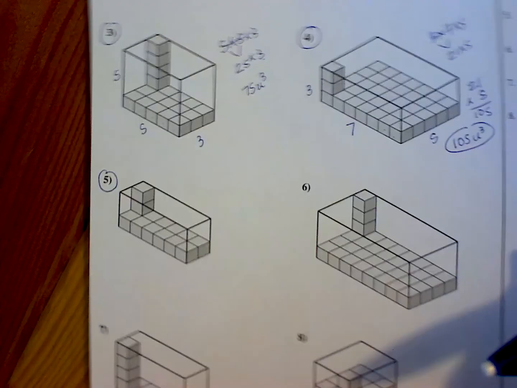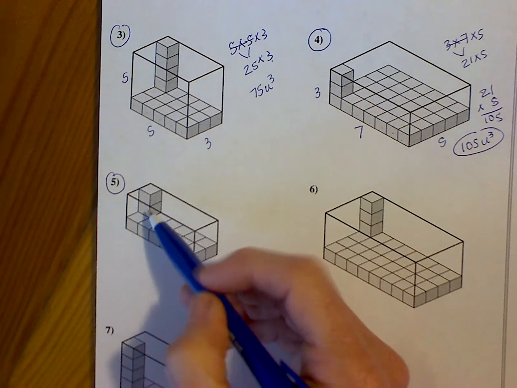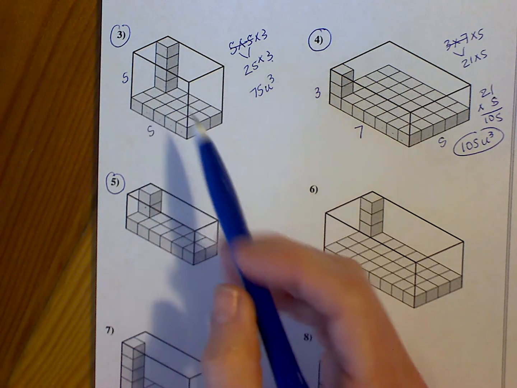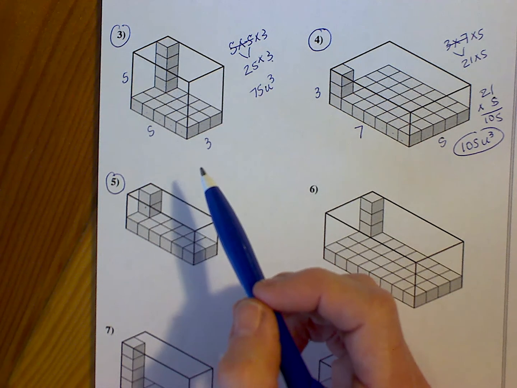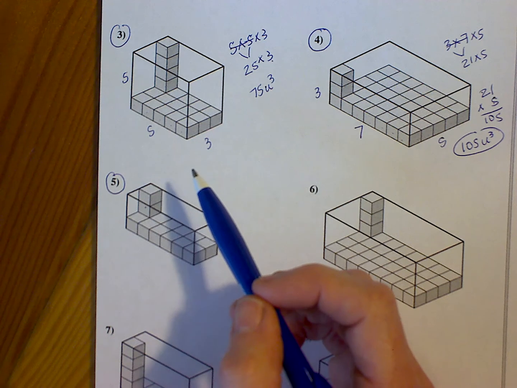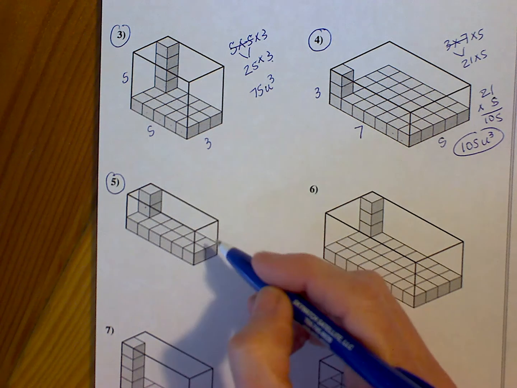Right, now let's go down to number 5. Number 5 is a lot like number 3. So if you need to stop and change your work, pause the video before you check it. Make sure you actually get the right answer this time.